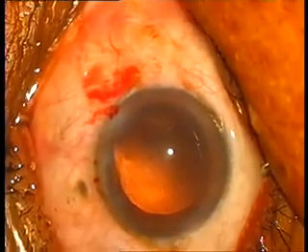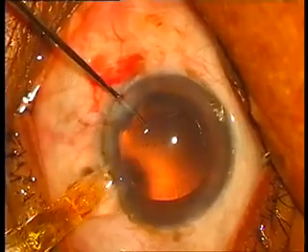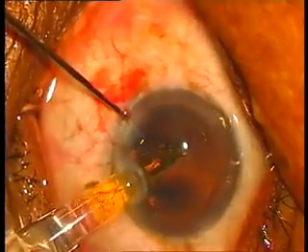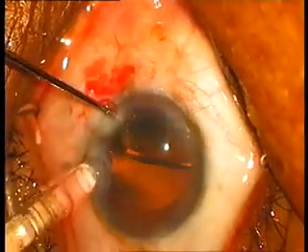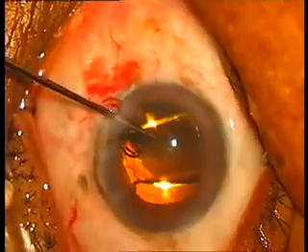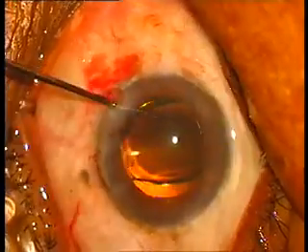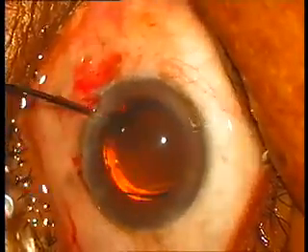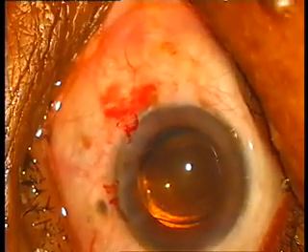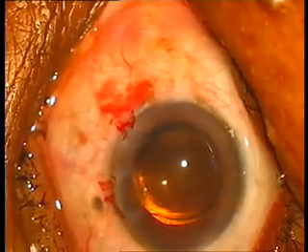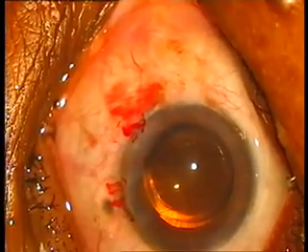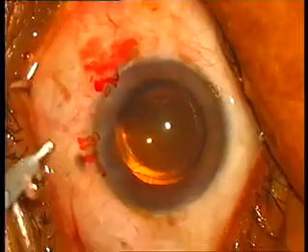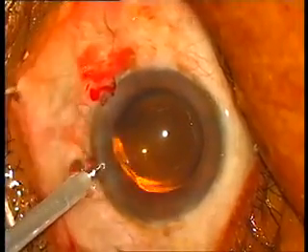I'll insert a little bit of methyl cellulose again to inflate the capsular bag, and then a foldable implant. It's a tinted yellow colored pigmented IOL. Yes. Now this completes our surgery. I just wash out the methyl cellulose using the irrigation aspiration cannula.